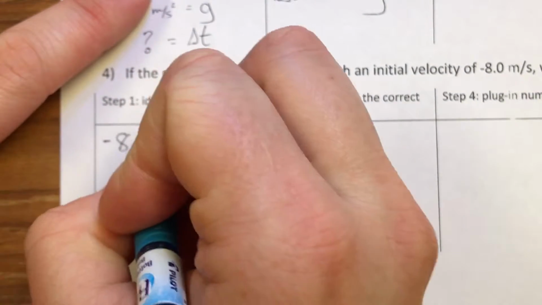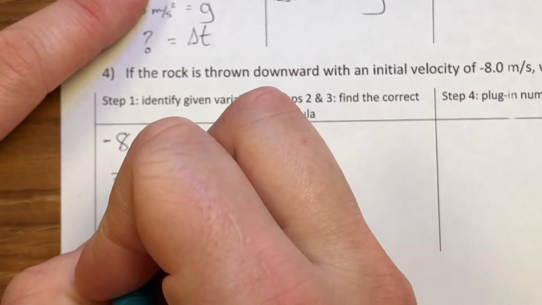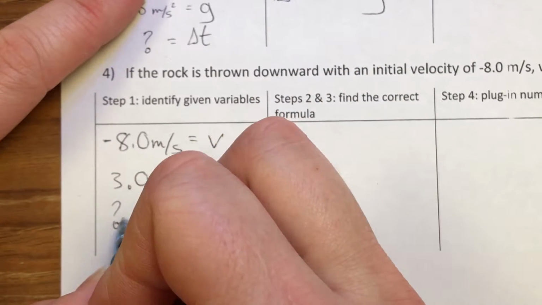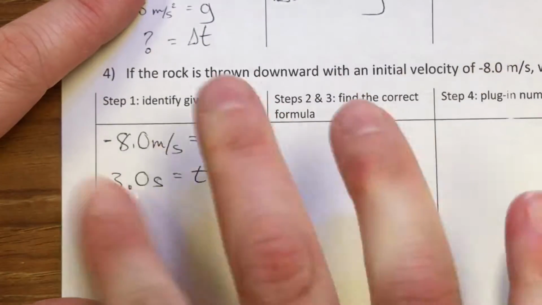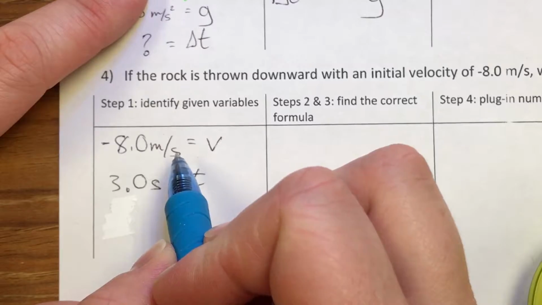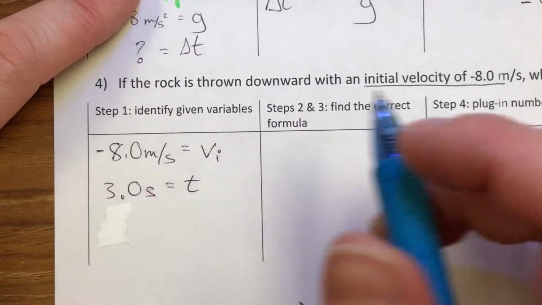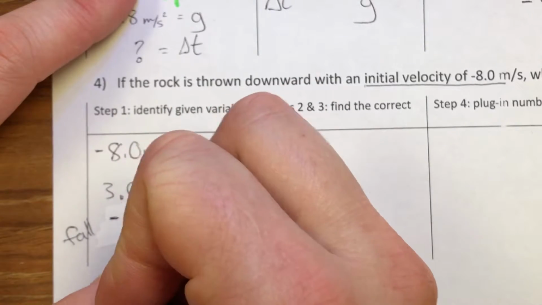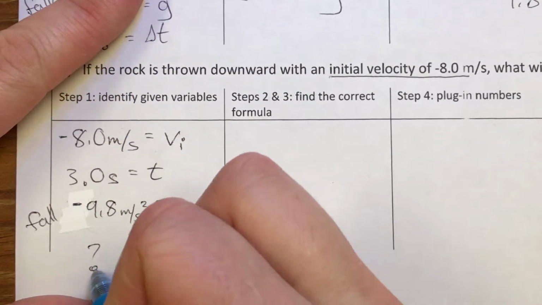We have a negative 8.0 meters per second, and we have 3.0 seconds. Seconds measures time, meters per second measures velocity. Okay? If you read the question carefully, the rock is thrown downward at the initial velocity. Oh, it clarifies there for us, actually. It tells us that negative 8 meters per second is our initial velocity. It tells us right there. Okay? And we know that it's falling because it's being thrown downward, so we have the negative 9.8 meters per second squared of gravity. And then what is the question asking us to solve for?